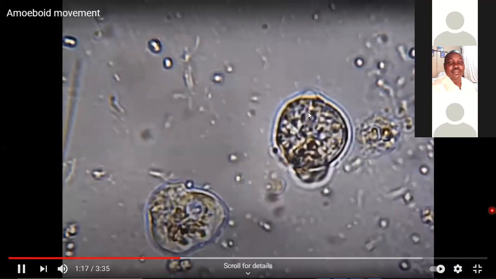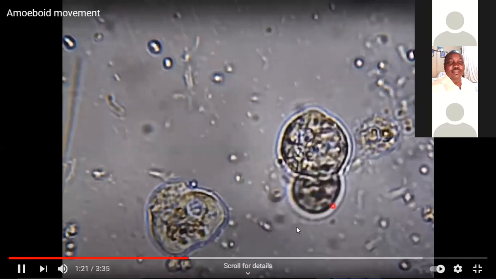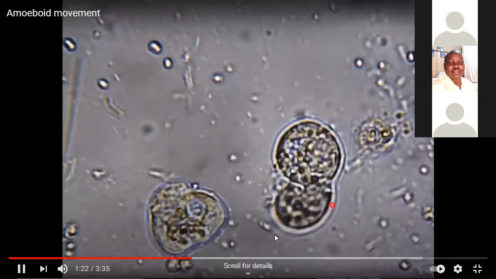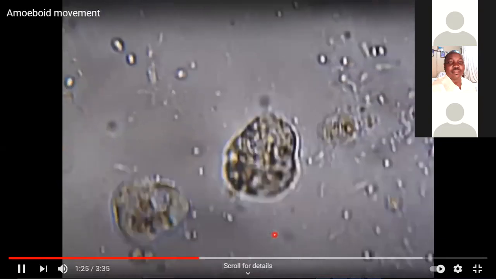You can see the solid now turning into a liquid and then pushing the pseudopodia. Then this one again is flowing back.